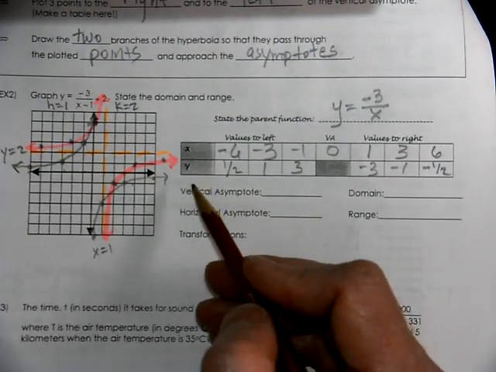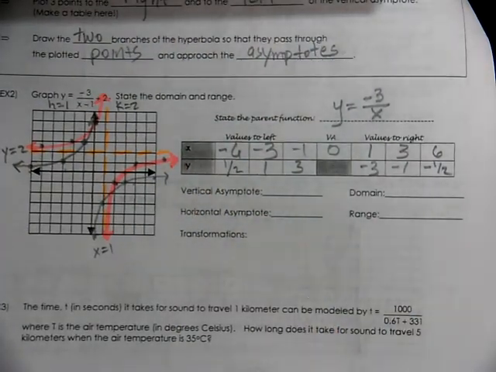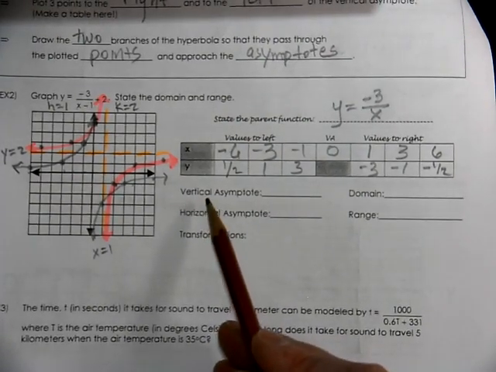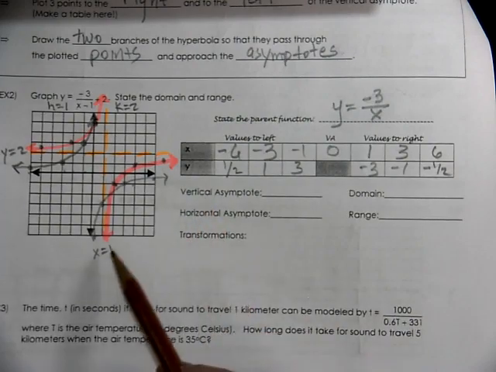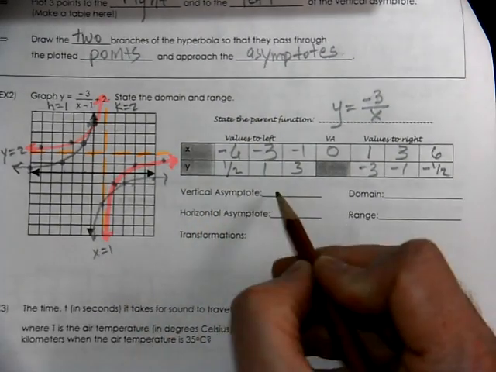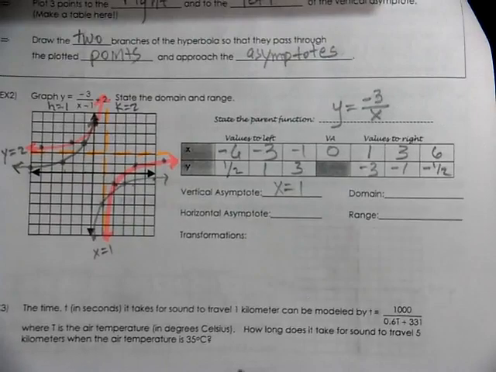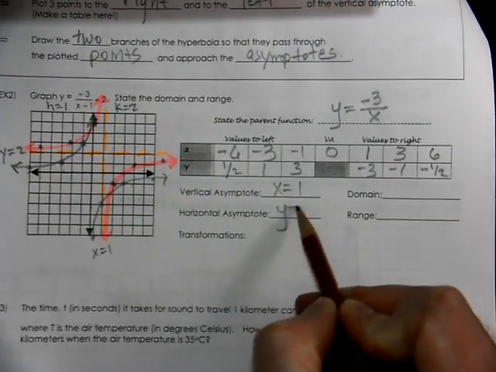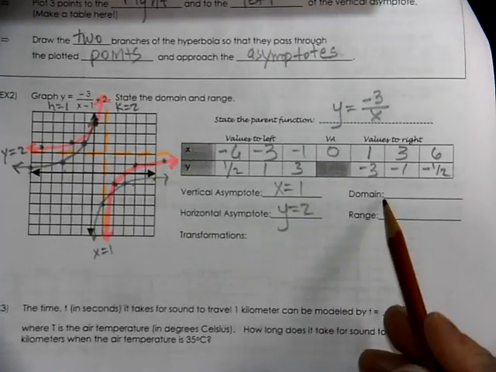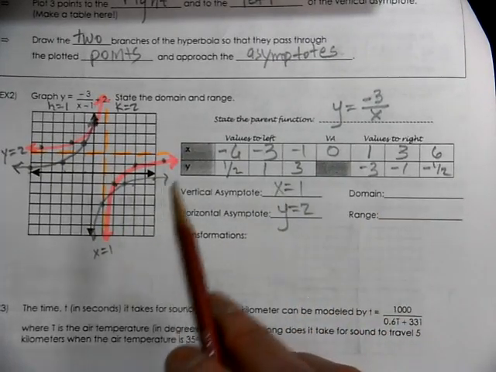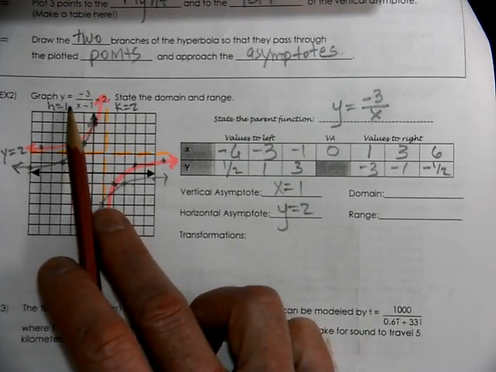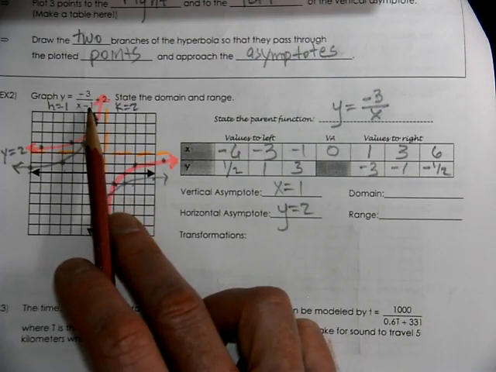So we have a vertical asymptote. Where is the vertical asymptote? X equals 1. Where's the horizontal asymptote? What is our domain? What are the x values that are appropriate to plug into this? Anything that doesn't make the denominator 0.